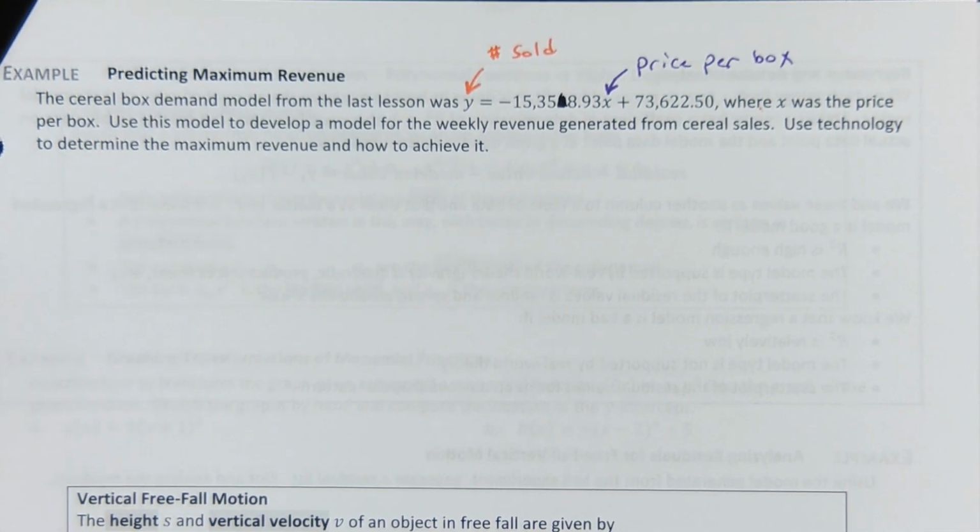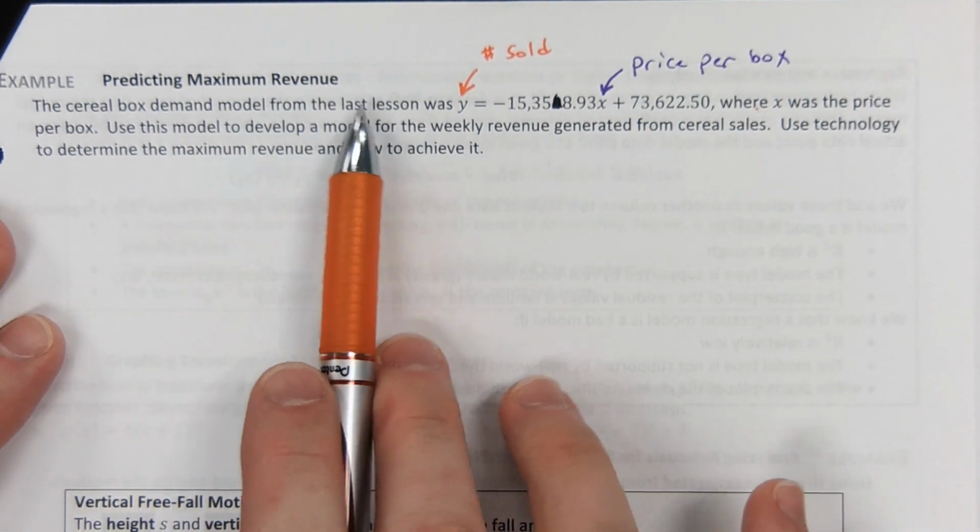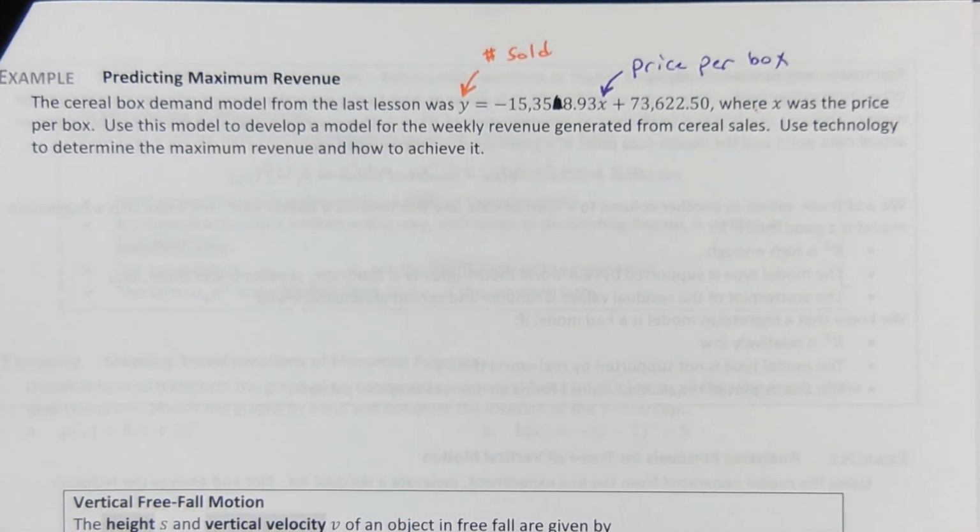So we know a price per box, we plug it in, it'll tell us roughly how many boxes of cereal we can sell at that price point. This question says, use this model to develop a model for the weekly revenue generated from cereal sales. But what is revenue?